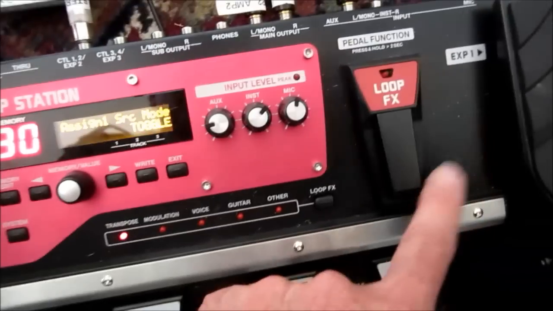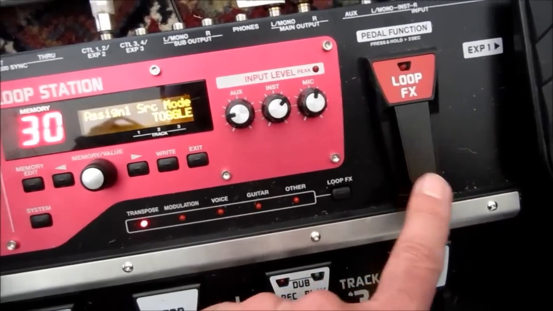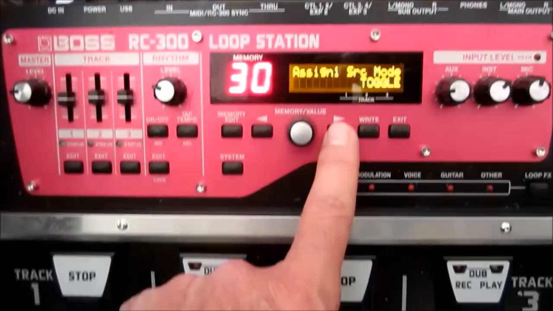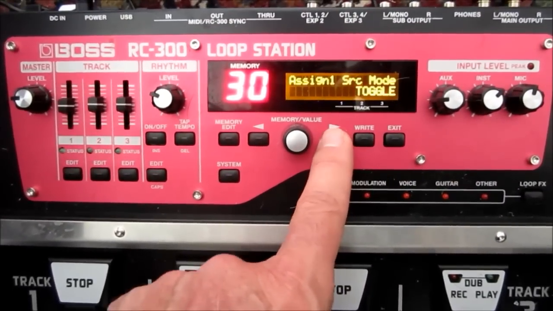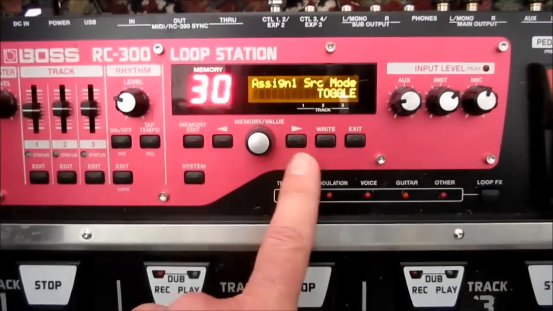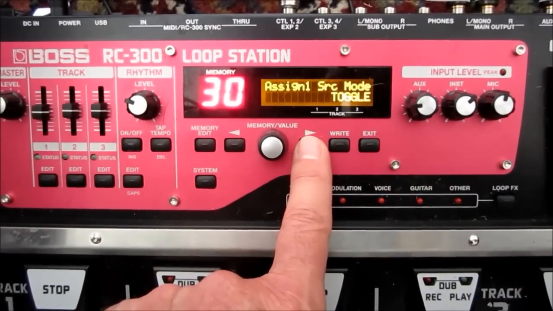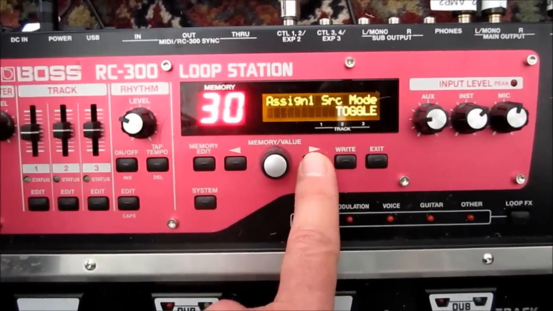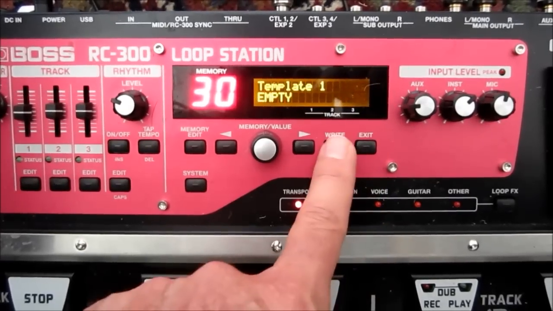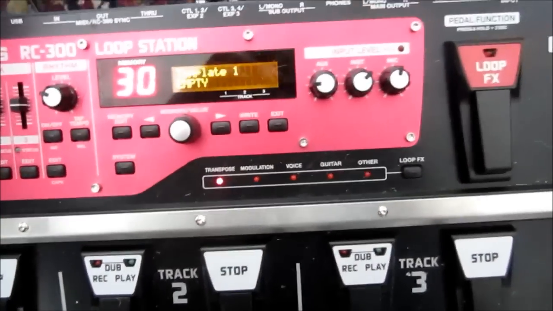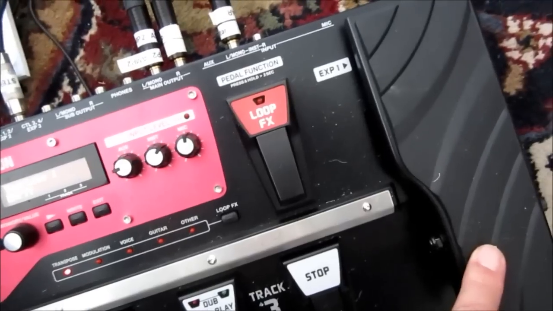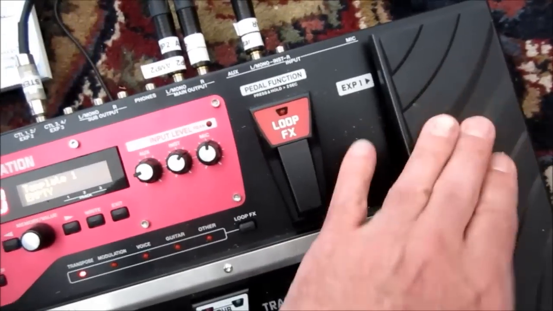Okay? Now we have set up this pedal to control the effects. We don't have an effect selected yet, but we've got this control set up to whatever the default effect is right now. And we'll set up the effect in just a minute. So exit, right, right. Now the next thing we're going to do is set up this volume pedal here, or this expression pedal, as a volume pedal.